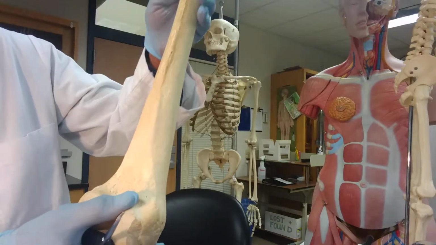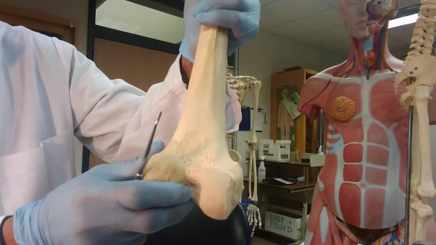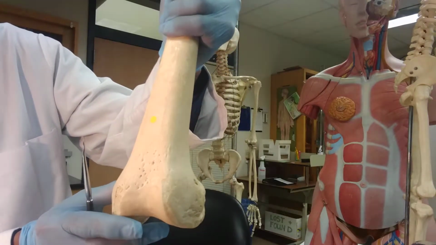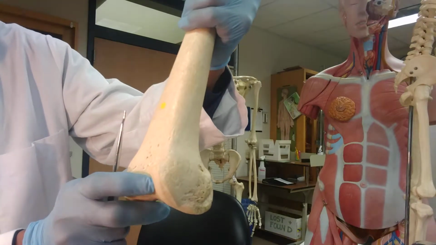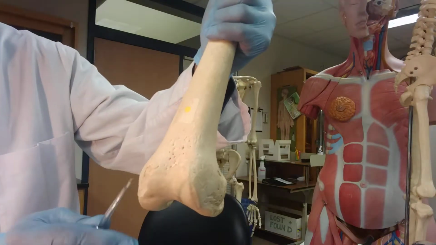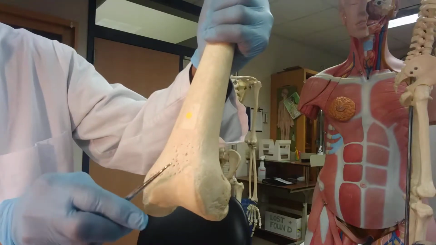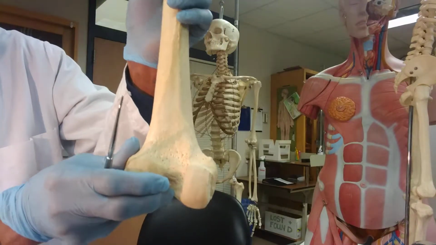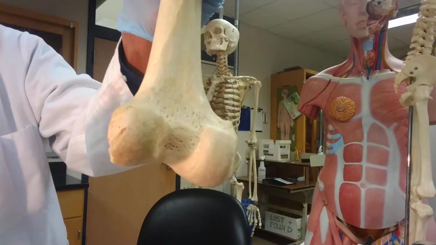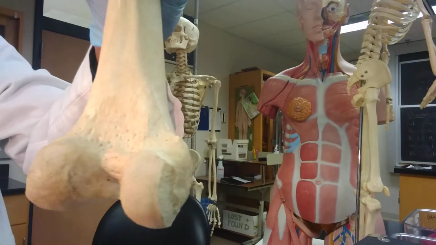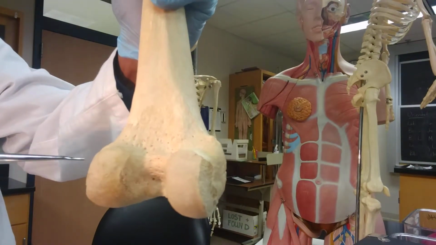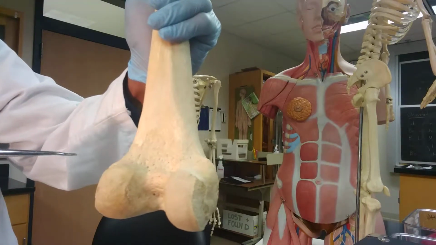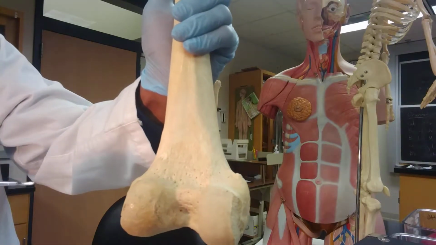and the lower end of the femur, which is known as the distal epiphysis, has two sides, as you can tell. This is helpful to determine which part of the femur is the front or the anterior and which part is the back or the posterior. If you could see here, the lower part here, there are two big projections. We call them condyles and epicondyles.